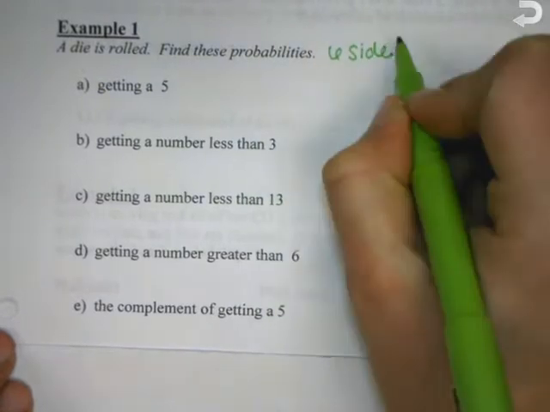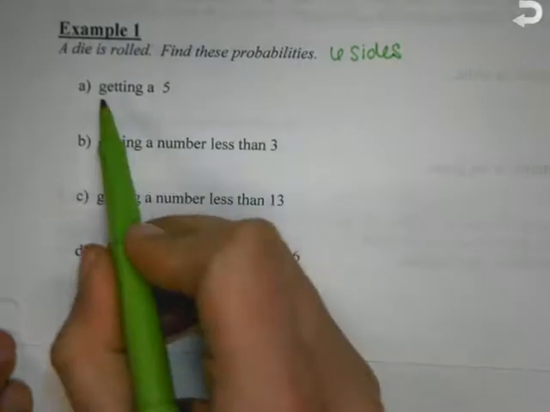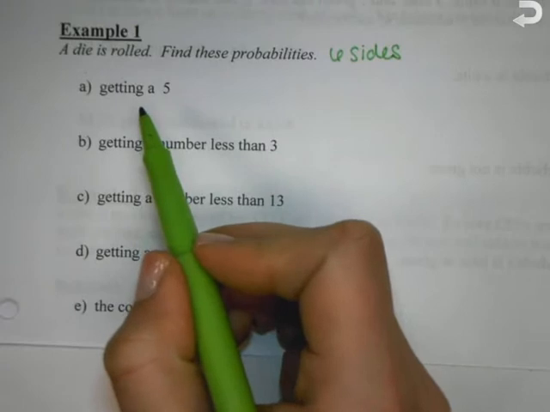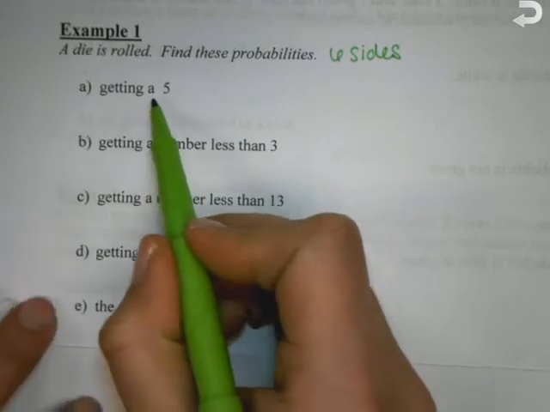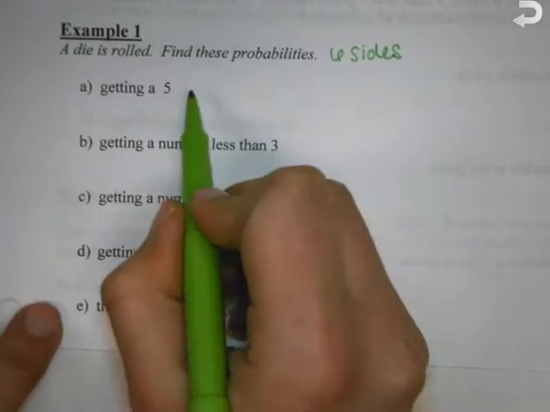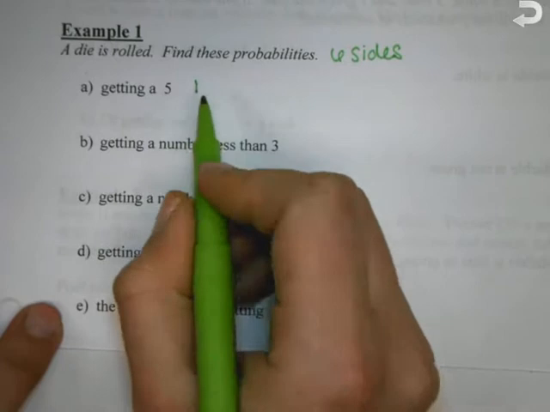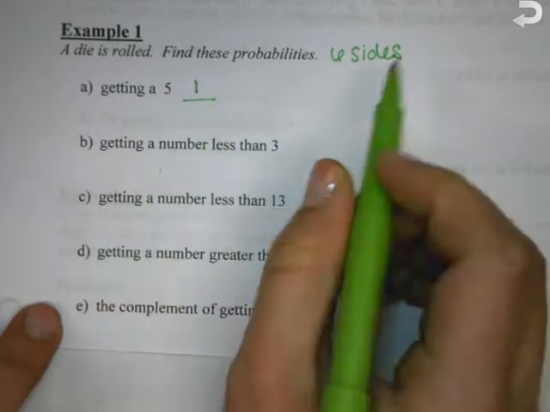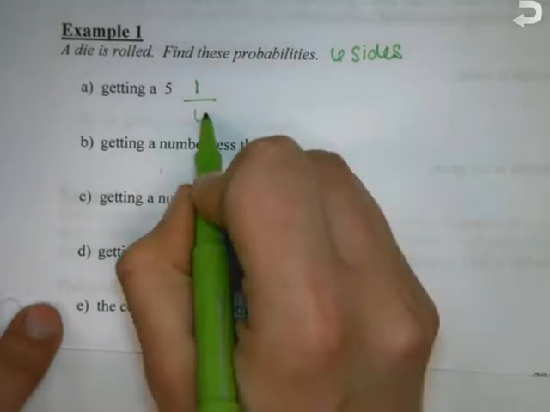Okay? So the probability of rolling a 5, there's only one option or one way to roll a 5. So the probability will be 1 over all possible outcomes. There are 6 sides to the die, so the probability of rolling a 5 is 1 over 6.